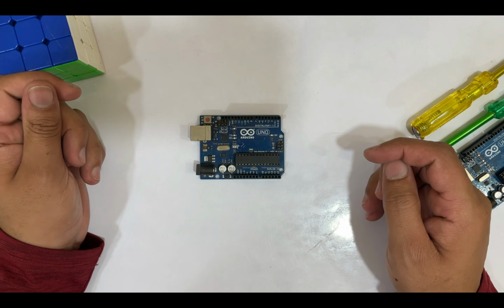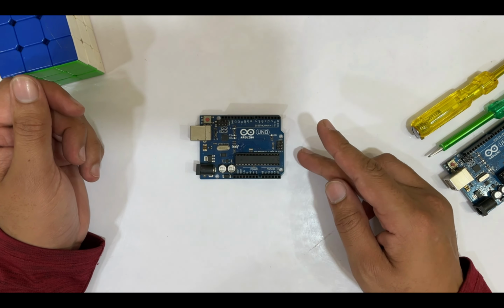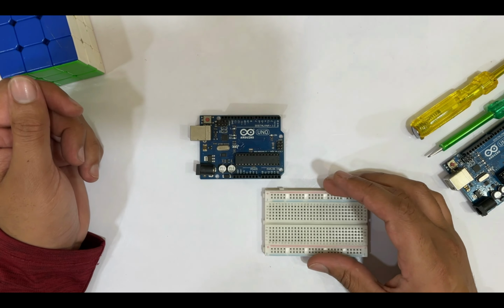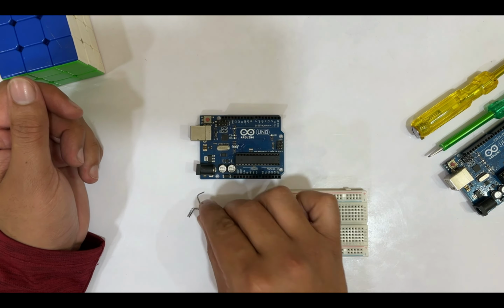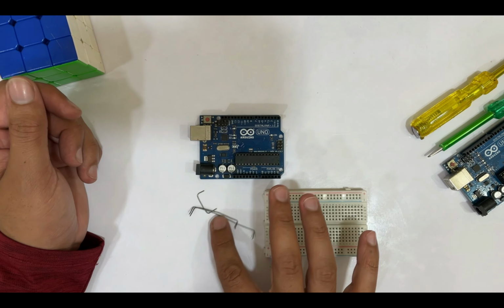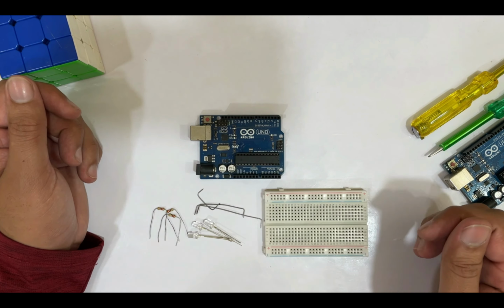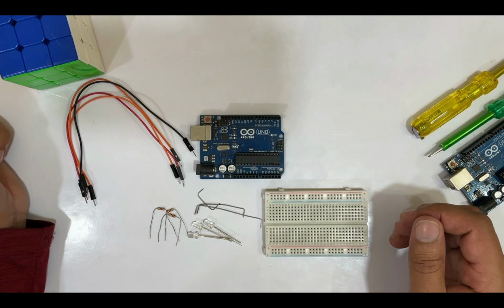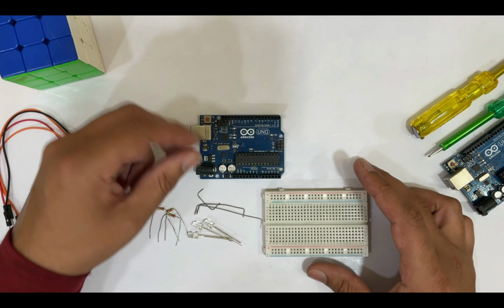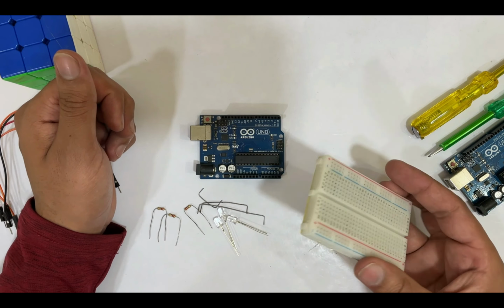So here we are on the board, and for this project we will need our Arduino, one breadboard, 3 connecting wires which are of different sizes, 3 LEDs, 3 resistors, and 4 male to male jumper wires. Now let's begin with our LEDs connections on this breadboard.